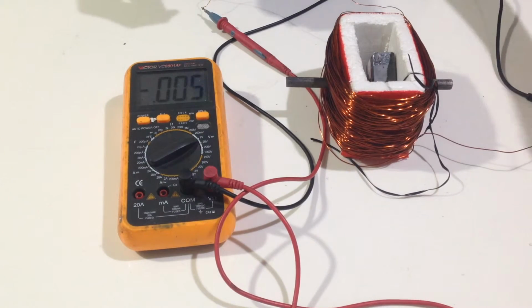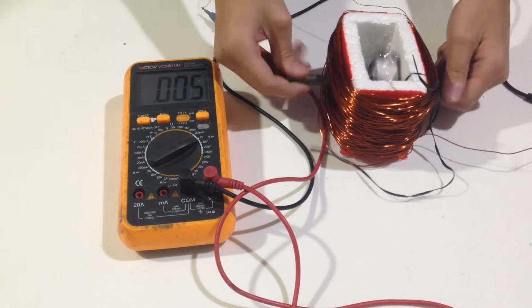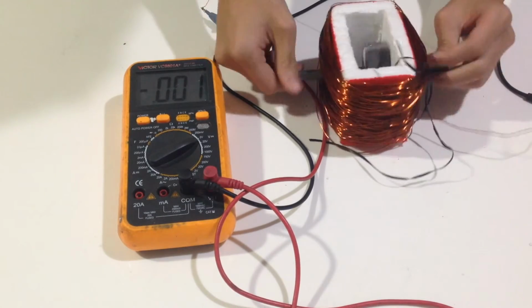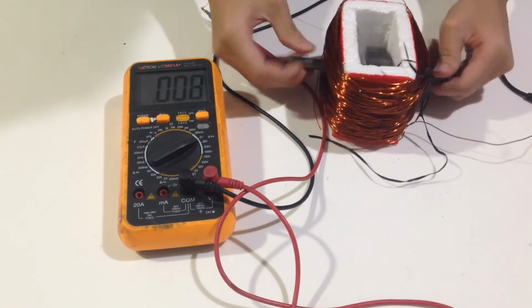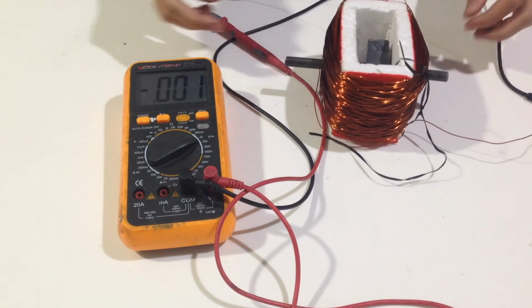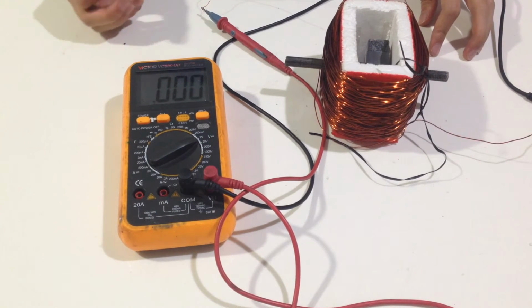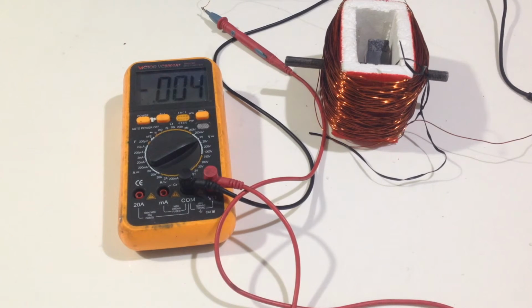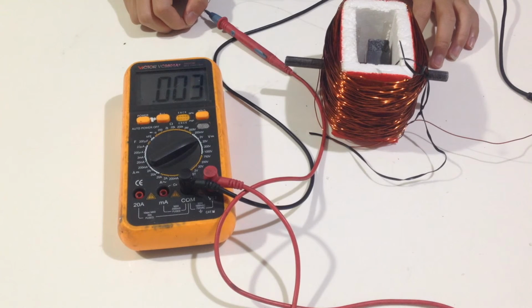Let us see how much voltage this generator can produce. It seems that this generator can only produce a maximum of about 0.015. We can see that this is significantly lower than the generator that has 350 coils of wire.